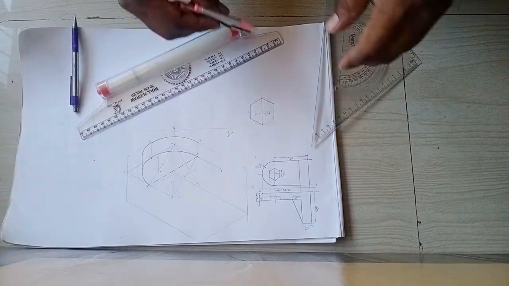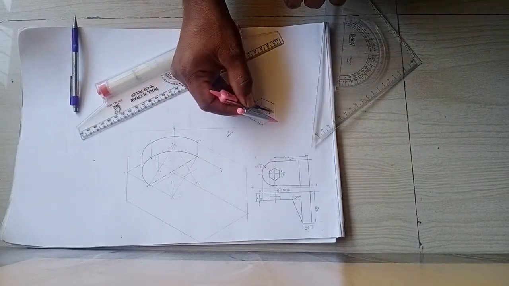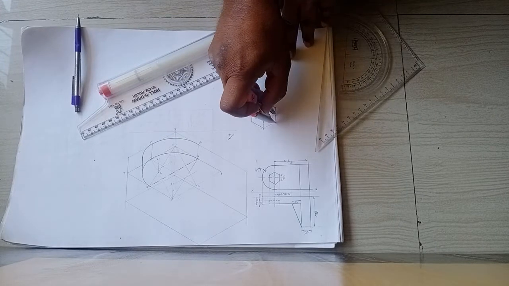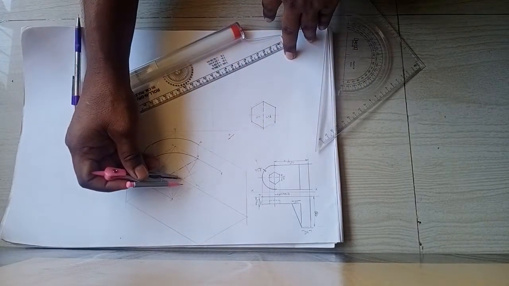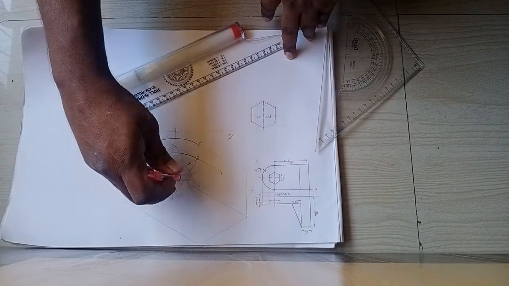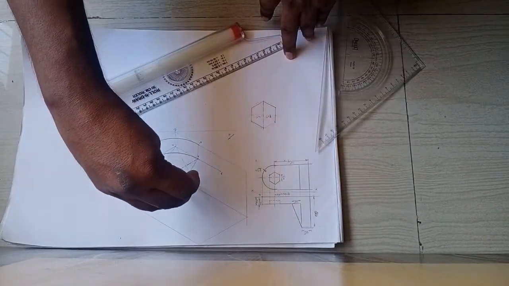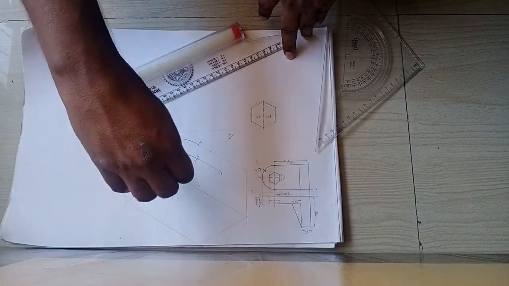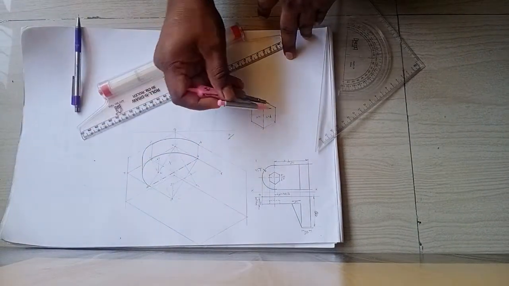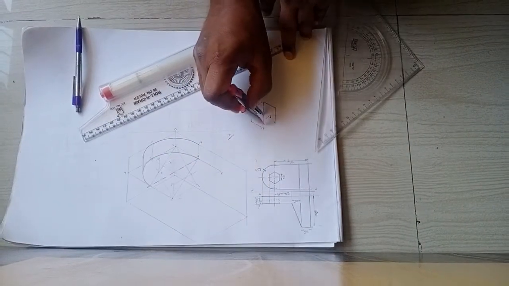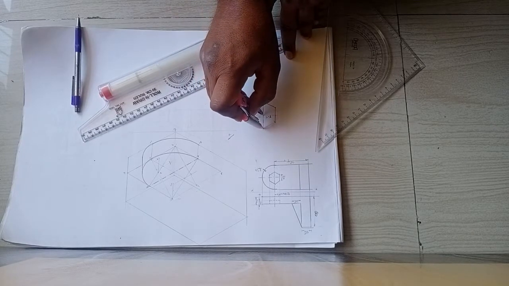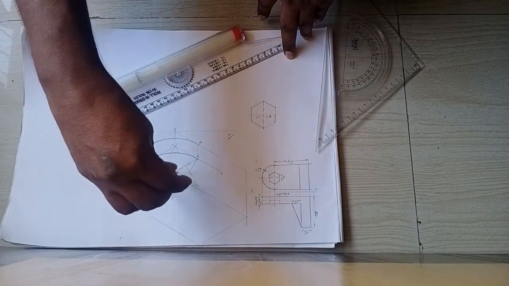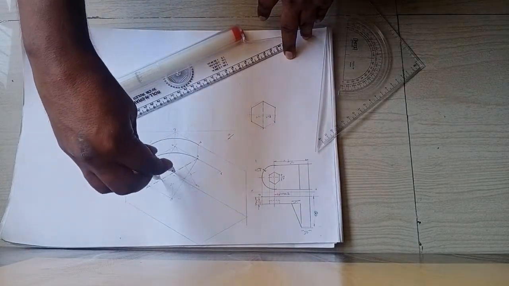Then we will take this distance with the help of a compass. So both the sides we have to draw. This side also, this side also. Again similar to that, draw this distance on both the sides, then measure from the axis to this. So obviously it is 20 mm from this point. It is 20 mm this side, 20 mm this side.